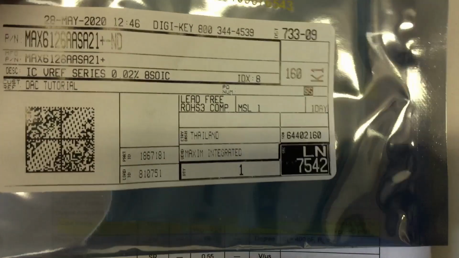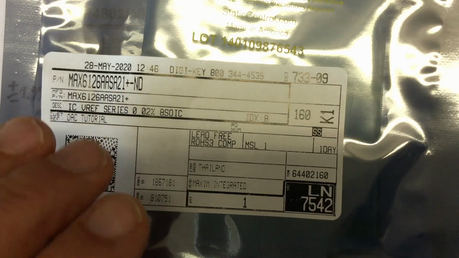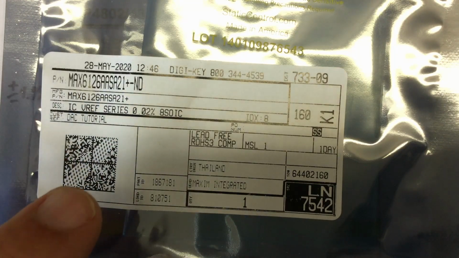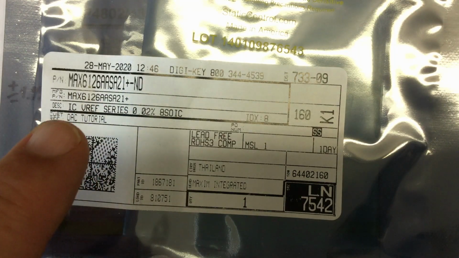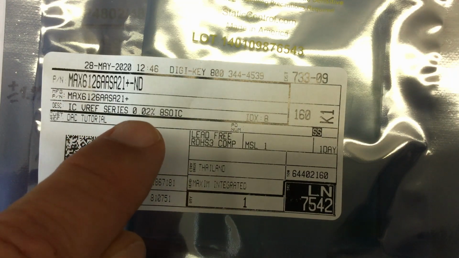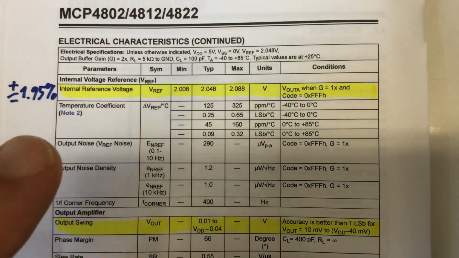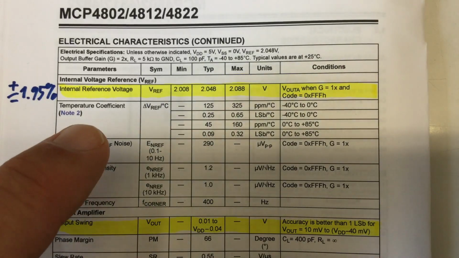If you wanted a voltage reference that is in the order of magnitude of plus minus 1 least significant bit, or even a little bit better, you would have to take something like that MAX6126 with 0.02%. However, these are expensive and these DACs are not.